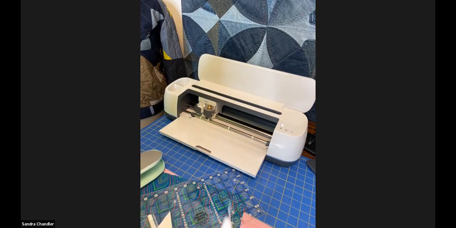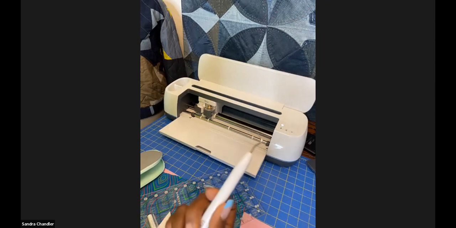Other things that I like is I love this little tool. It helps you pick off, and you'll see me using it. It helps me pick the fabric off of the mat.